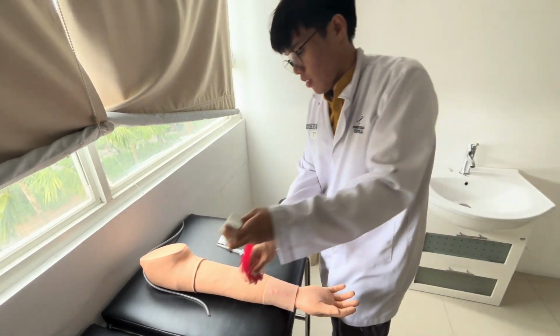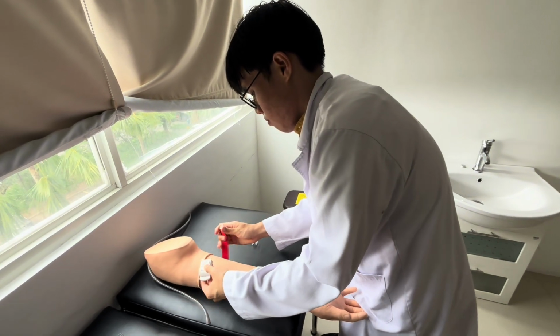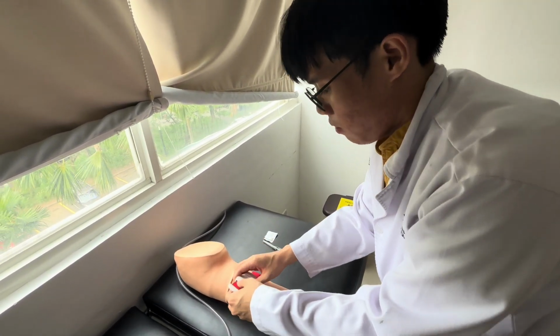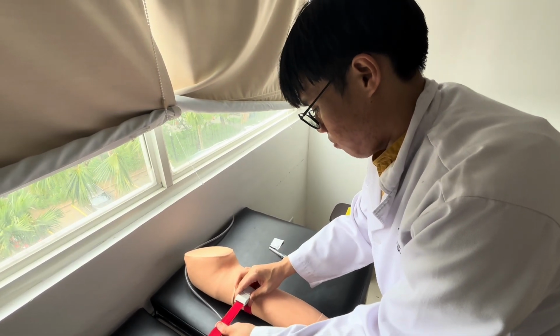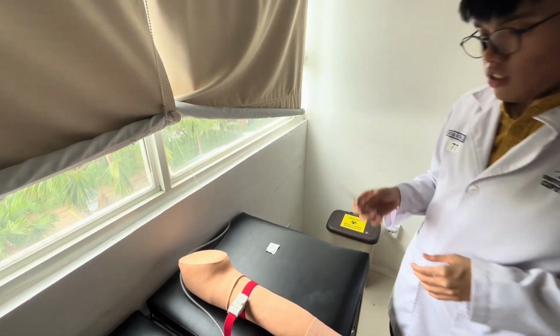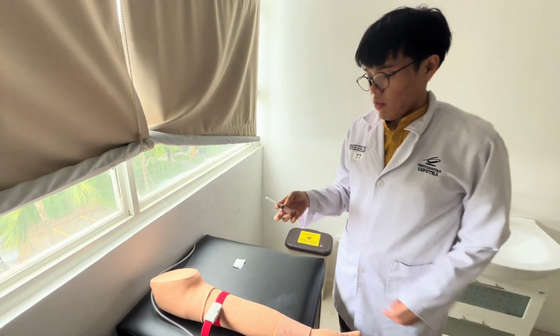I will apply it proximal to where I will administer the injection, approximately. So make sure it's tight, but not too tight. But there's the syringe, so I will make sure.